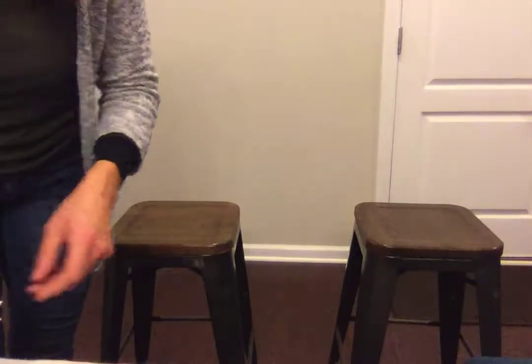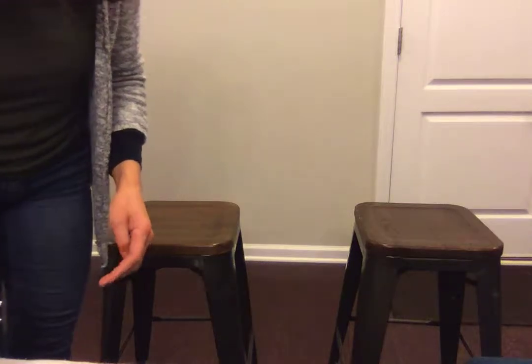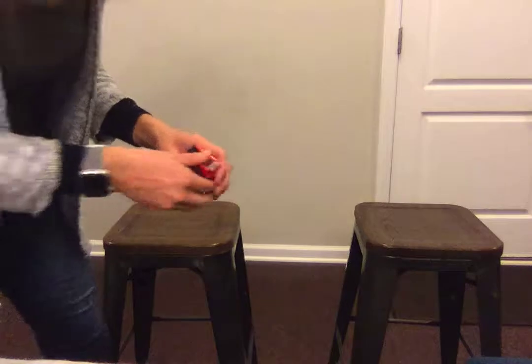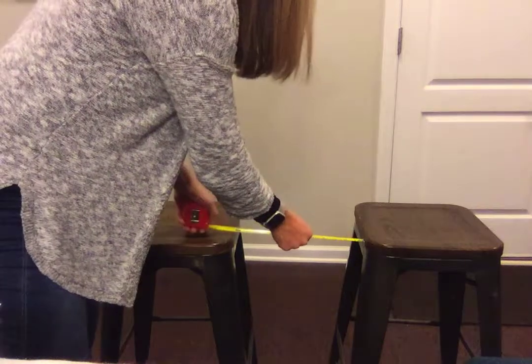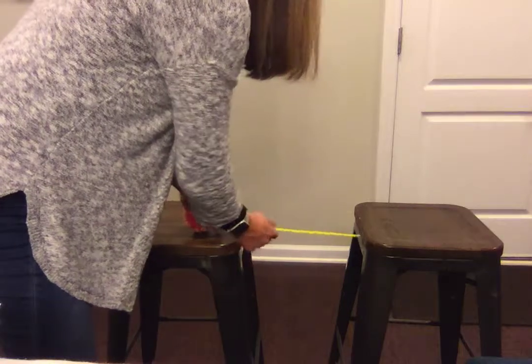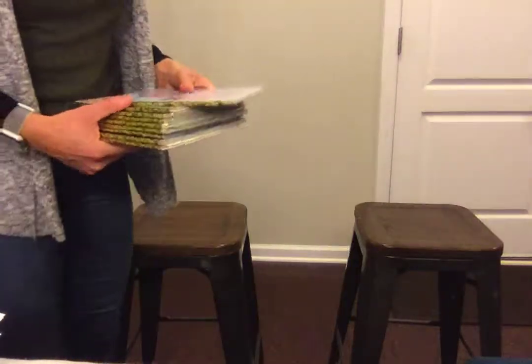So the activity is going to be building a bridge with books. It tells you to have 2 chairs. I've got stools that are the same height. It says to put them 2 feet apart, but it did not work when I did that, so I did them 1 foot apart. And I'm going to have a tape measure for you to make sure that you are only 1 foot apart, because you want it to work. All right, and then I've got golden books for you to use.